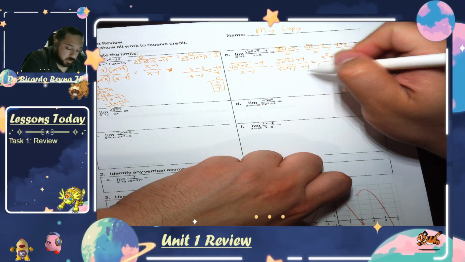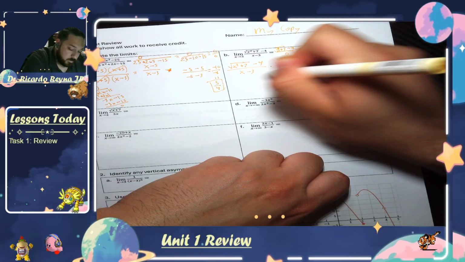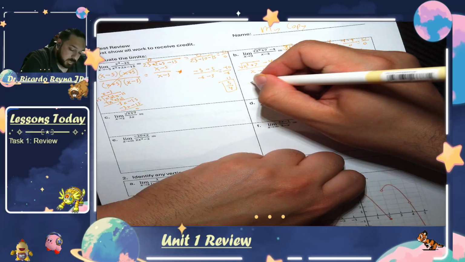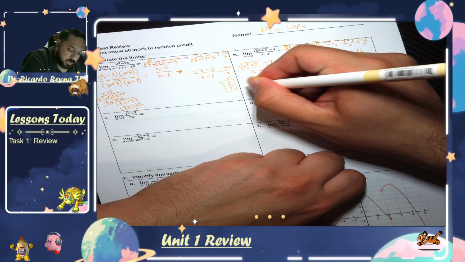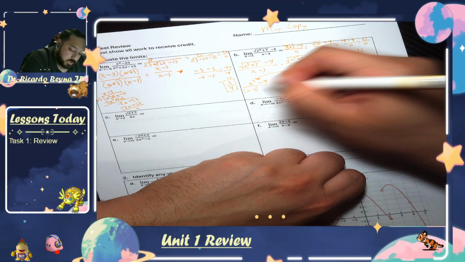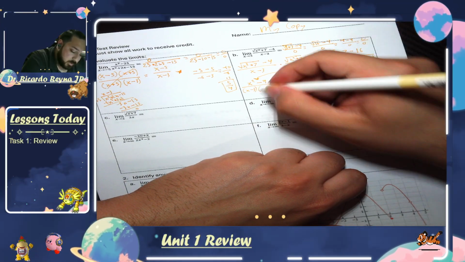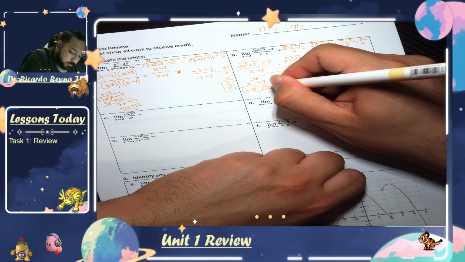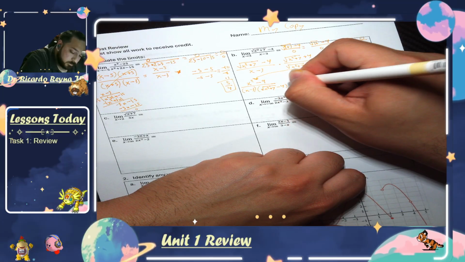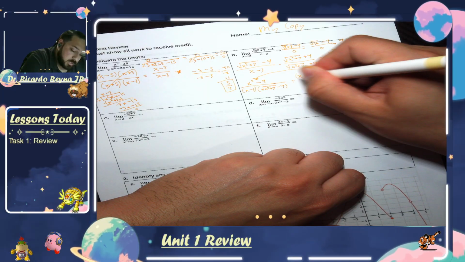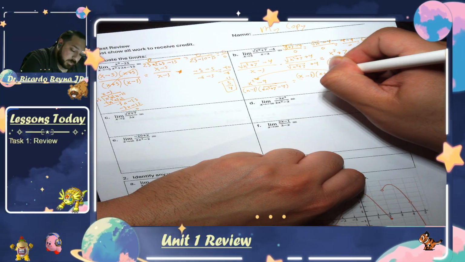And then from here, we'll simplify that to get x squared minus 9 over x minus 3. That's going to be a difference of squares, by the way. Let me finish rewriting this. So that's going to basically be x minus 3, x plus 3.